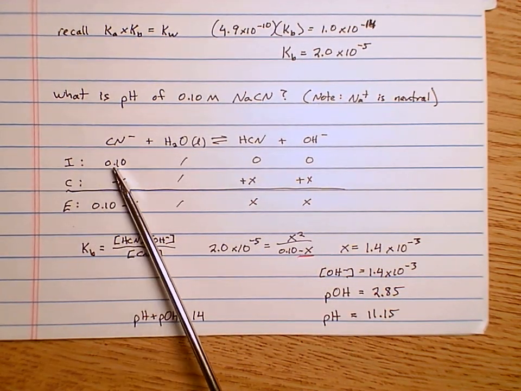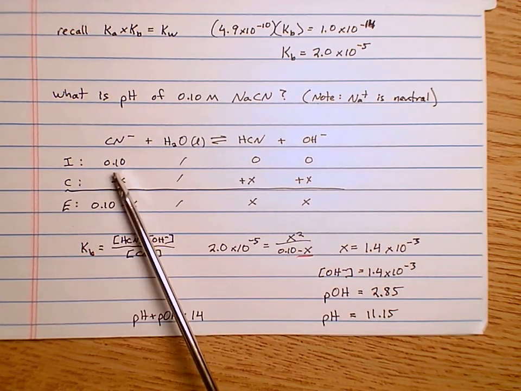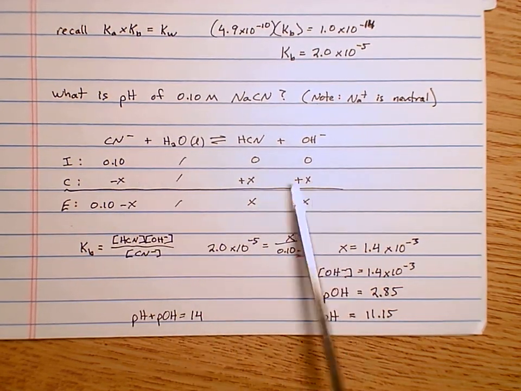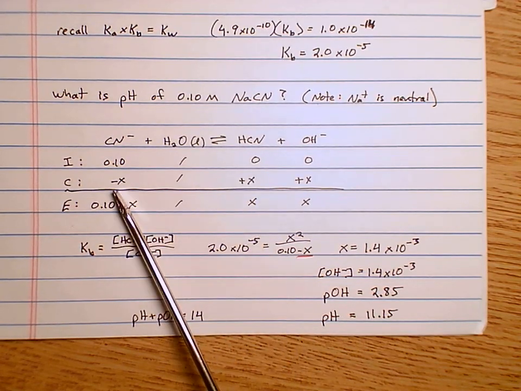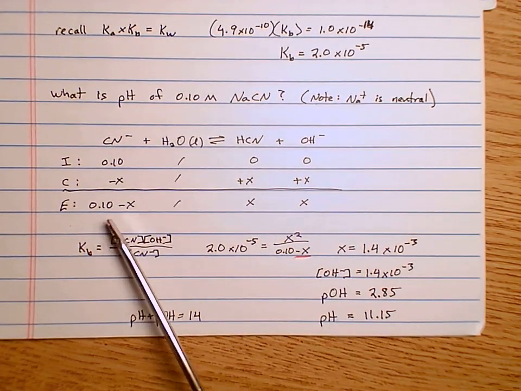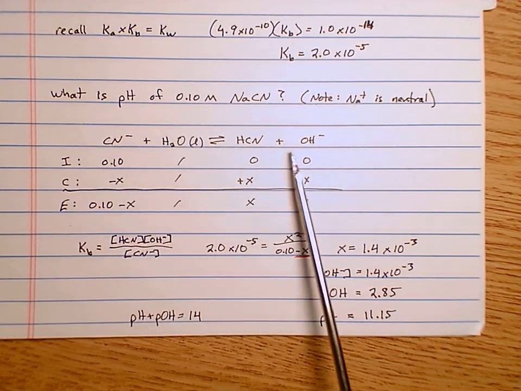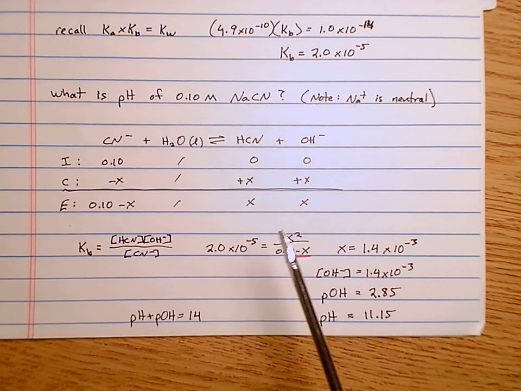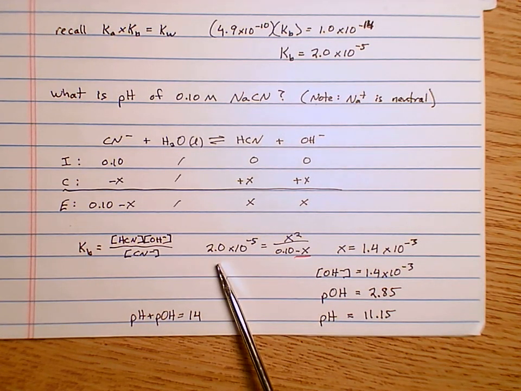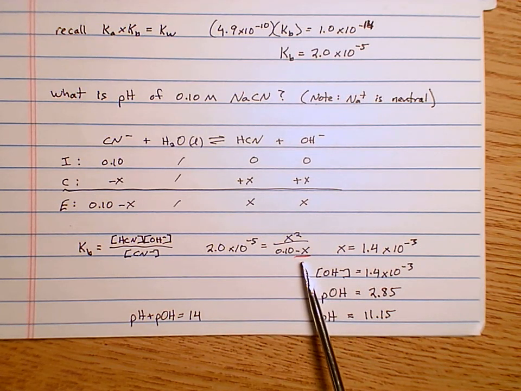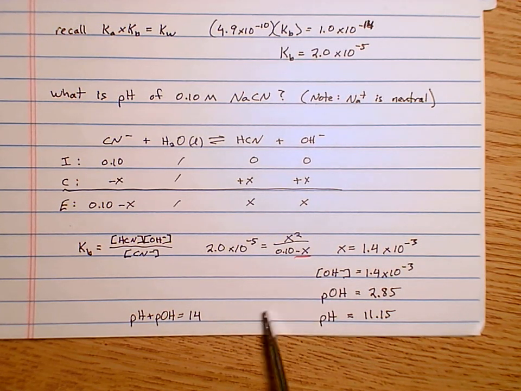Ice table. Initial: 0.1, 0, 0. Change: minus x, plus x, plus x. Equilibrium: 0.1 minus x, x and x. Here's our Kb expression for this reaction here, our base dissociation. Plugging in our values for our Kb, x squared over 0.1 minus x. Can we get rid of this minus x? Yes, we can. So we work it through. Concentration of OH minus is 1.4 times 10 to the minus third. pOH is 2.85, pH is 11.15. It is basic.